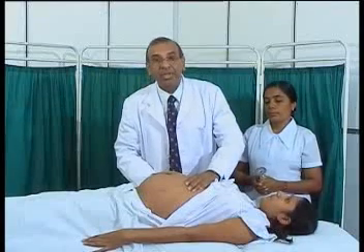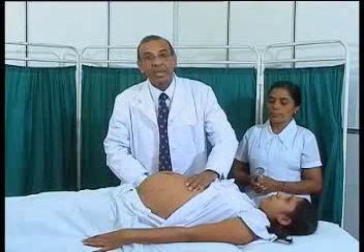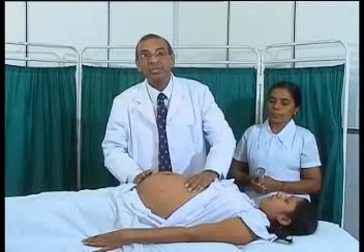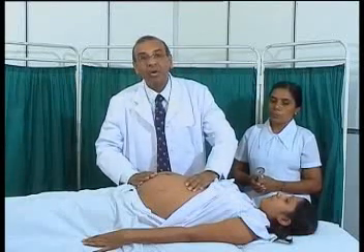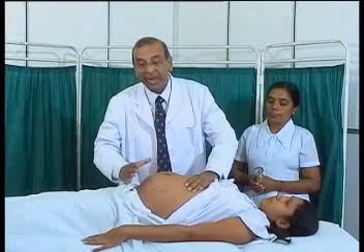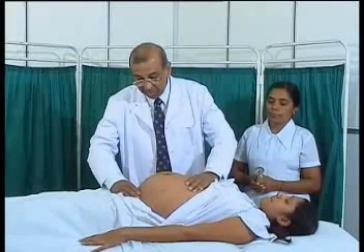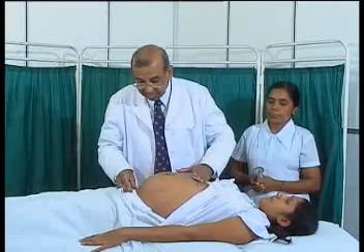Now once that has been done, I have also made an observation about the quantity of liquor. There is no necessity to make a separate examination for this purpose. But before making the final examination of the quantity of liquor and then coming to conclusions, we'll also need to examine to assess the size of this baby.